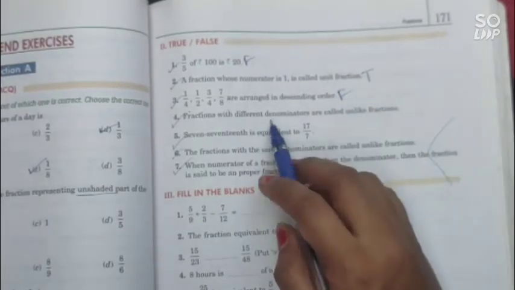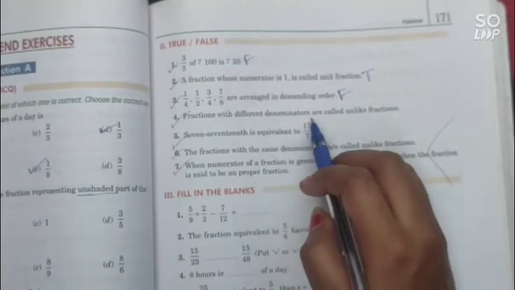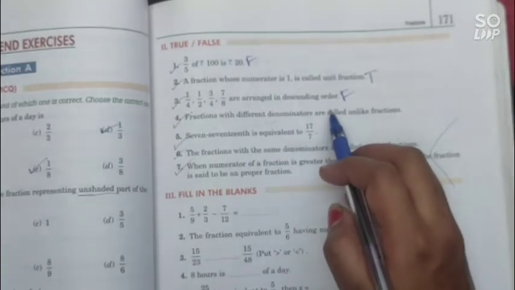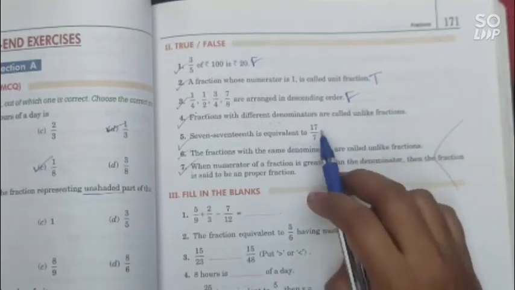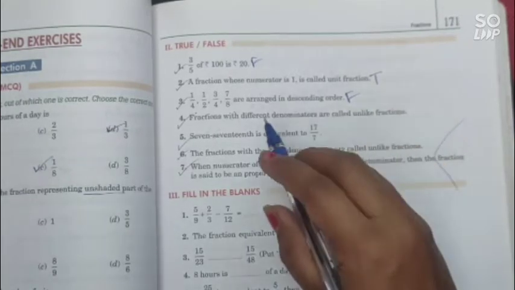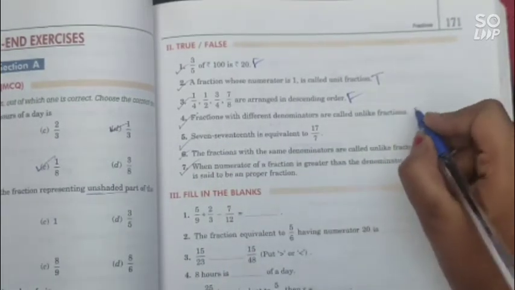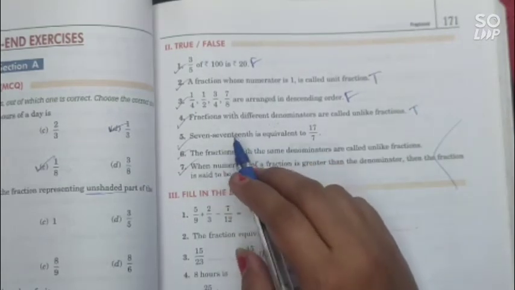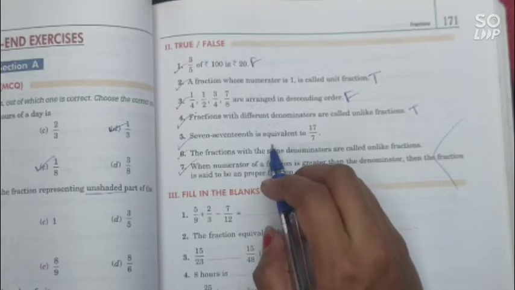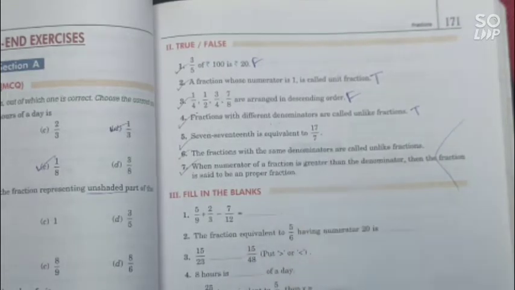Next, fractions with different denominators are called unlike fractions. Is this true? Yes, fractions with different denominators are called unlike fractions. This is true. 7 by 17 is equivalent to 17 by 7.